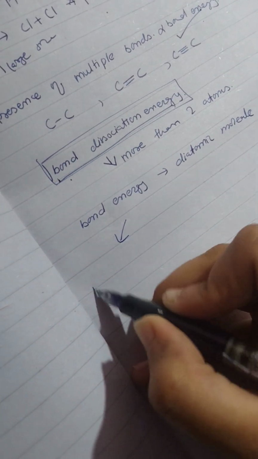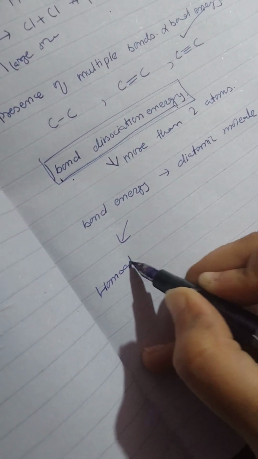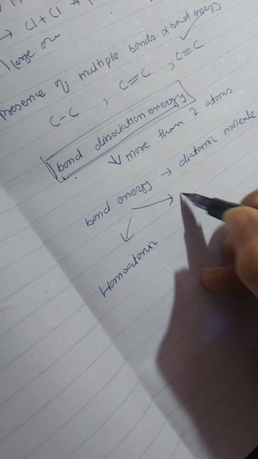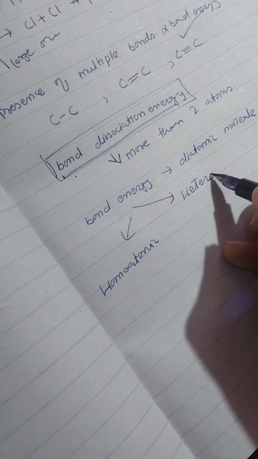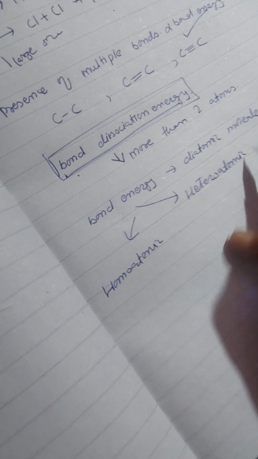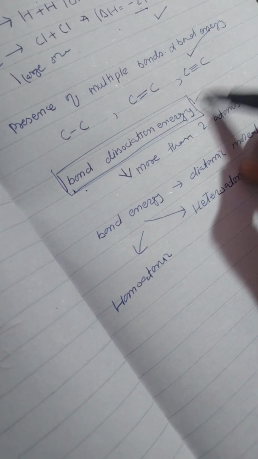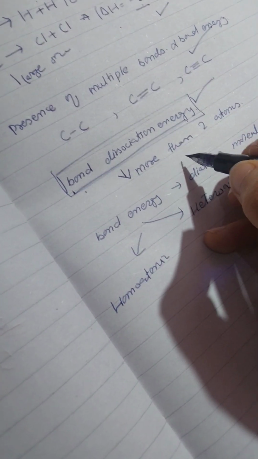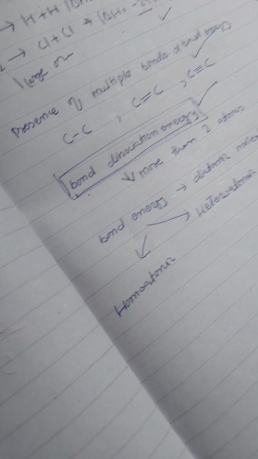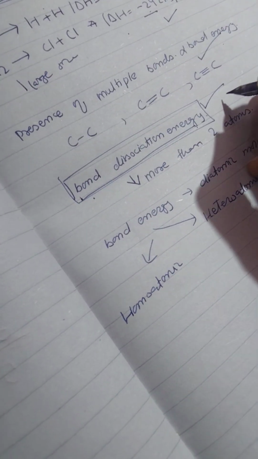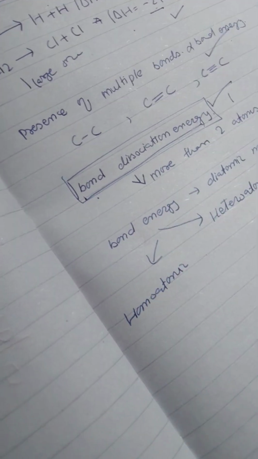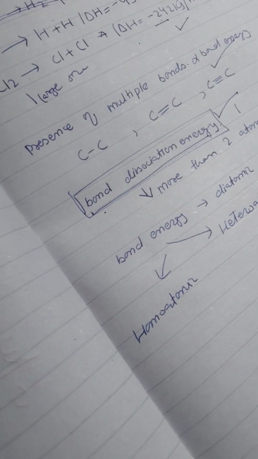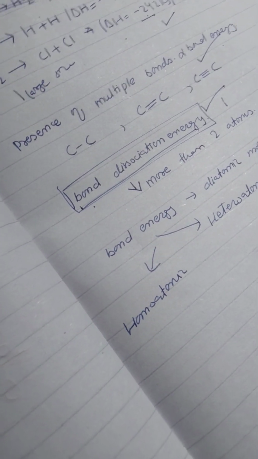They can be homoatomic or heteroatomic. We use bond dissociation energy for compounds which have more than 2 atoms, and we use the term bond energy for diatomic molecules.